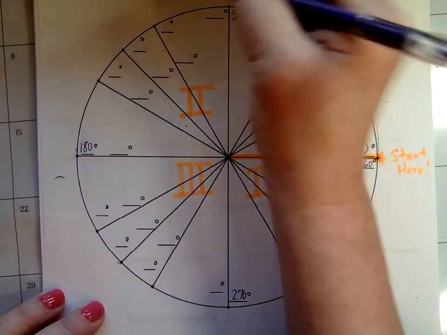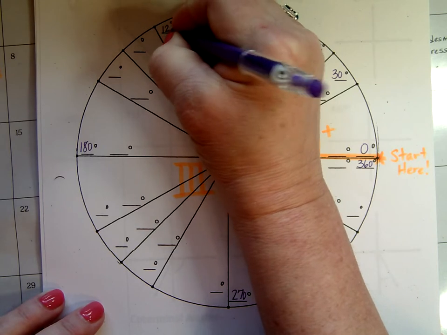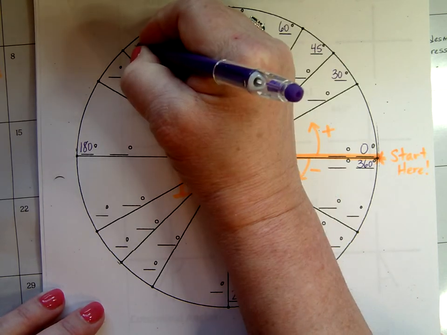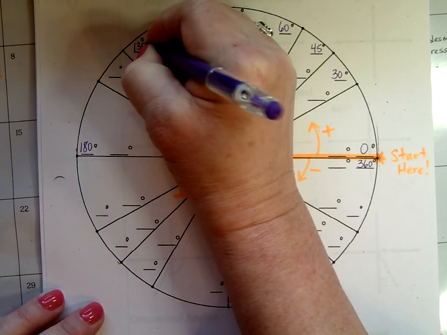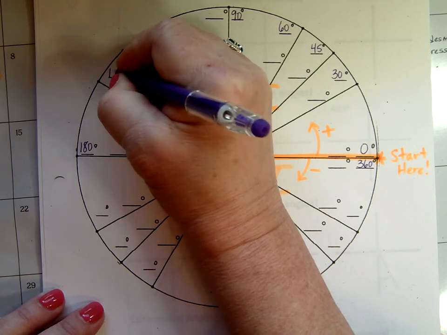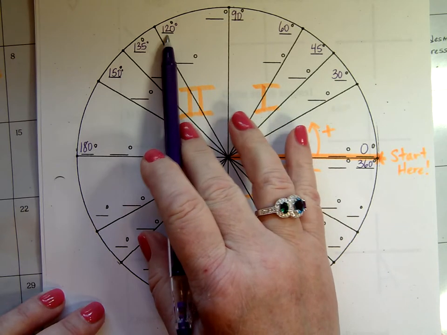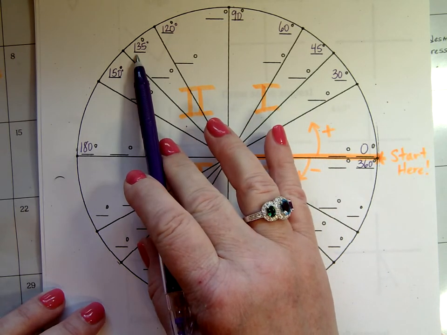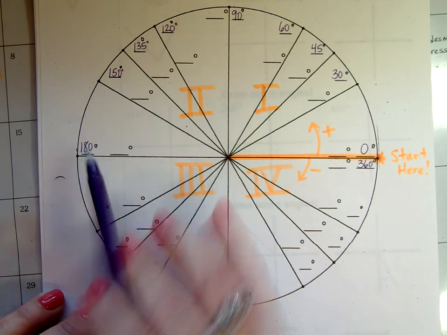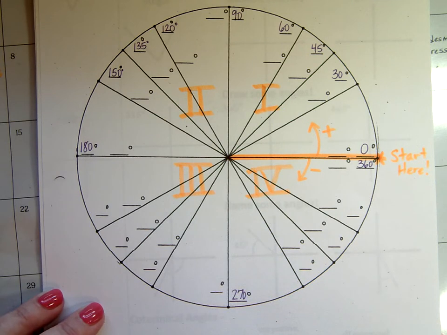Here's how the second quadrant goes. This is 120 degrees. This one is 135 degrees. And this one is 150 degrees. You'll notice that it's 30 degrees plus 15 degrees plus 15 more plus 30. Pretty much that's where these are all coming from.